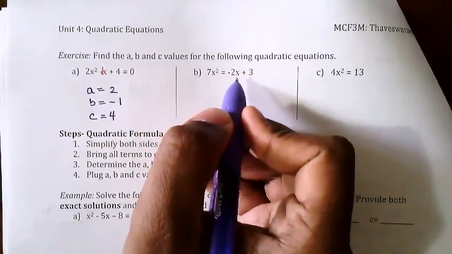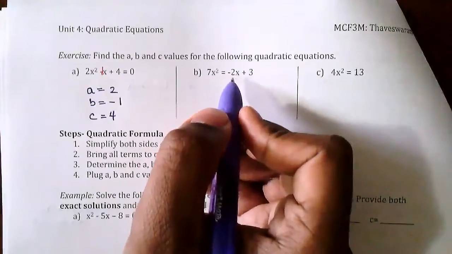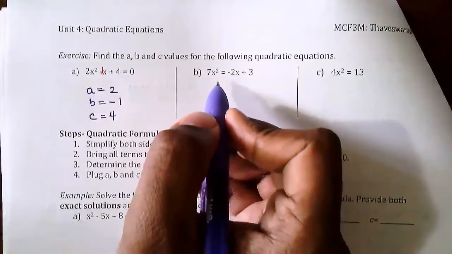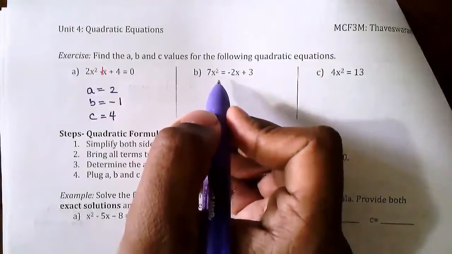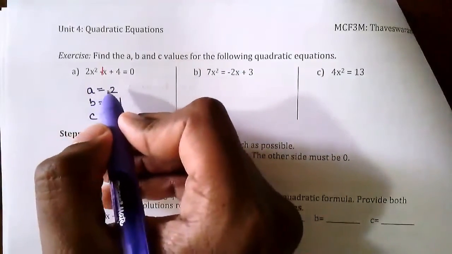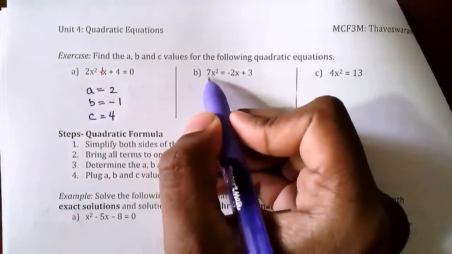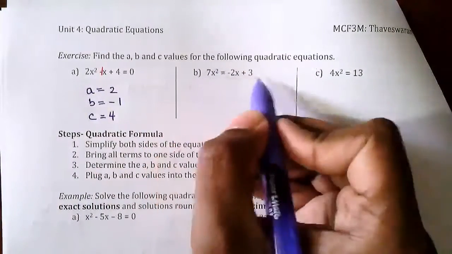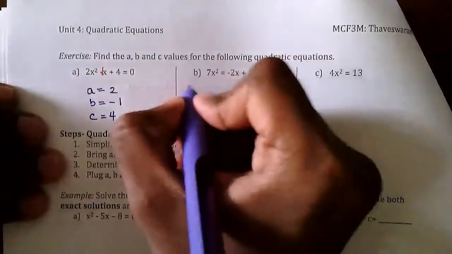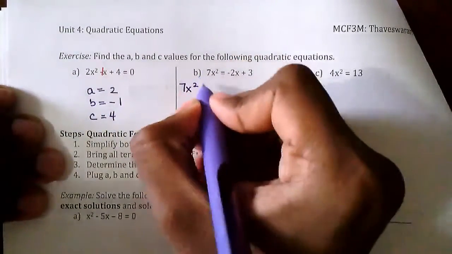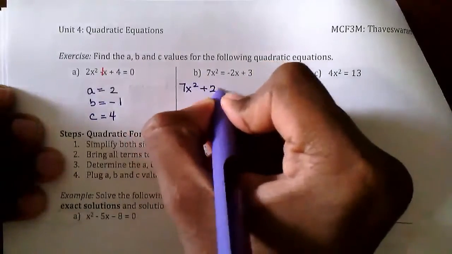Taking a look at this, I can't read my a, b, and c values yet because everything has not been brought to one side. So do that first and try to keep your a positive, as I've already mentioned, because that makes factoring easier. So the a is positive here. We're going to keep this on this side and bring everything else over. So 7x squared, when I have a negative 2x and I bring it over, it's positive 2x.